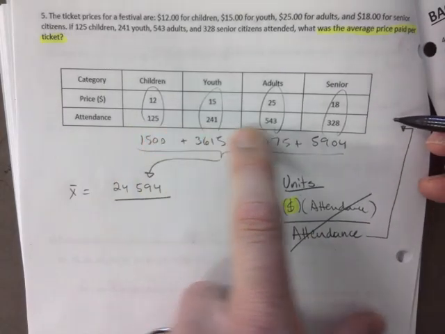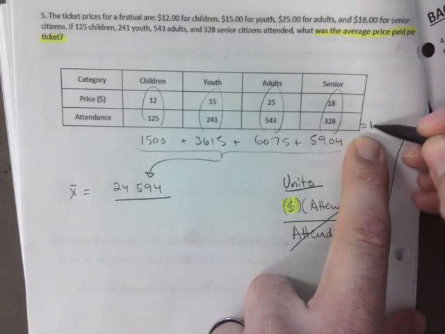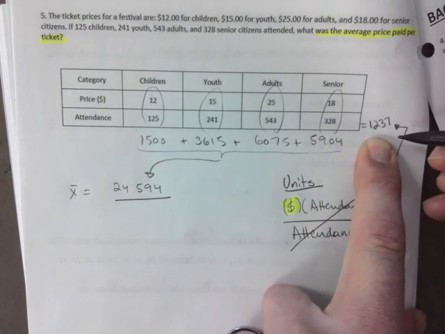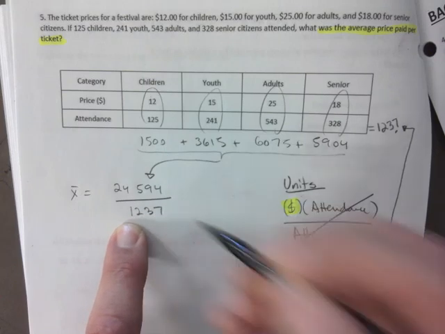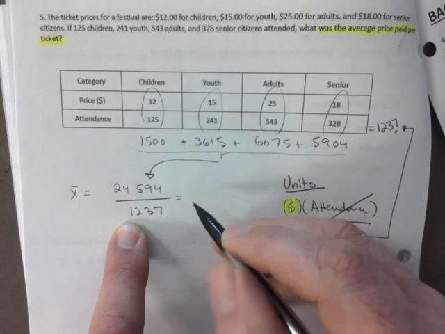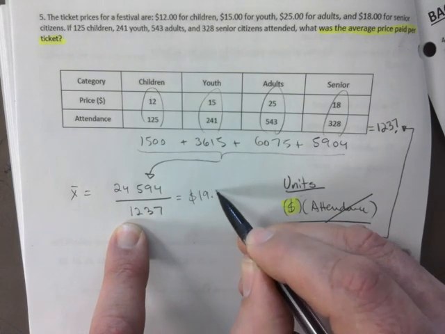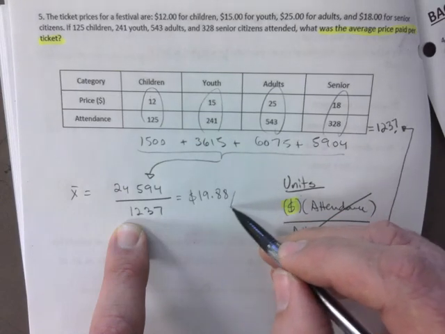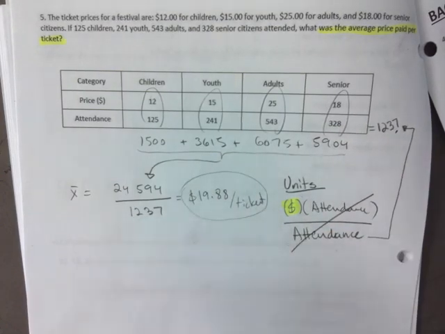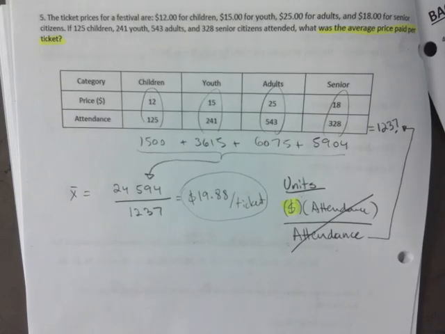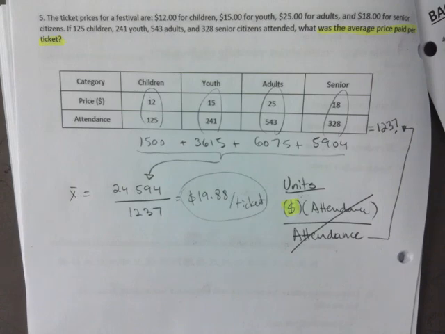So add up all the people that are attending. That ends up to 1,237. You take that number over to this calculation here, divide it as you see there, and you end up with $19.88 per ticket. Okay. So why is it that you want to do that? Well, you might compare to another festival or somewhere else, like what the average ticket price is somewhere else. So you can say like an average it's lower here compared to another place, right?